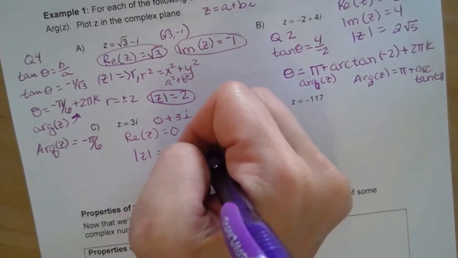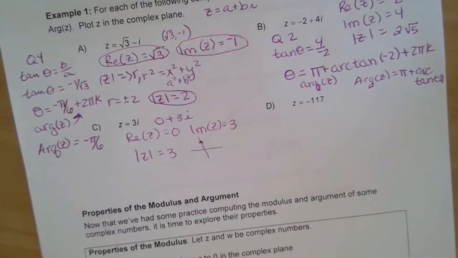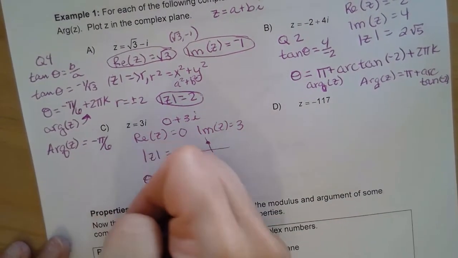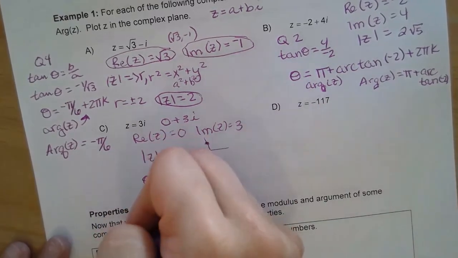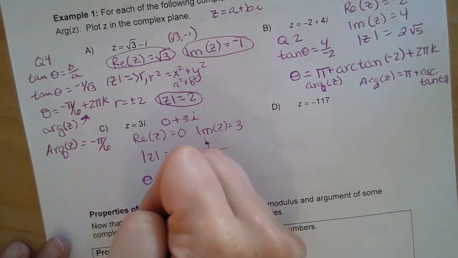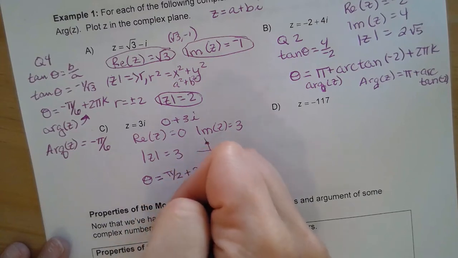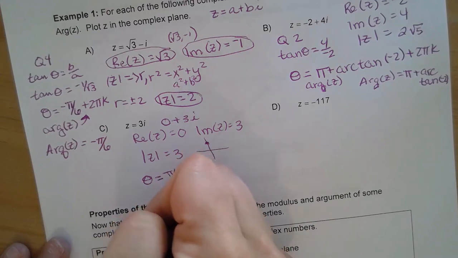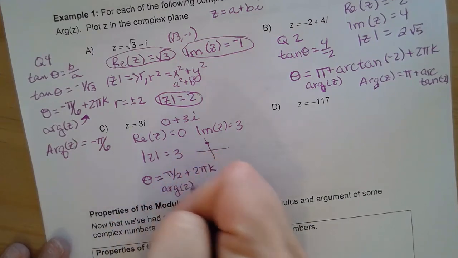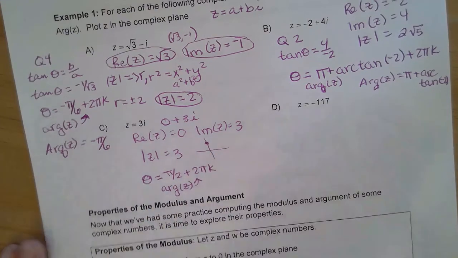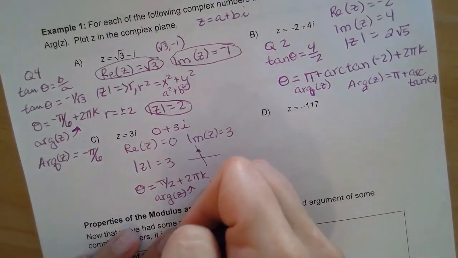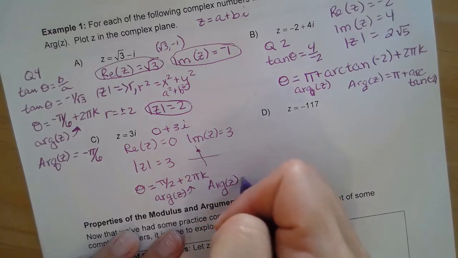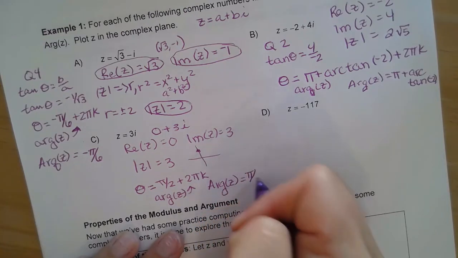If we go 0, 3, where are we? We are right on that axis right there. So our theta is going to be pi over 2 plus 2 pi k, for k is any integer. And of course, that is our argument. Now, if we want our specific argument, you would just get pi over 2.